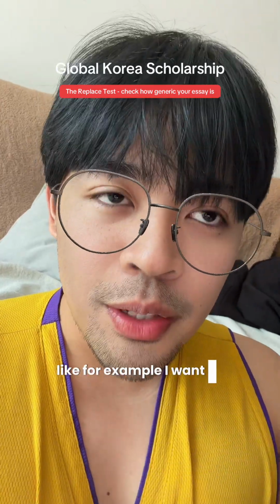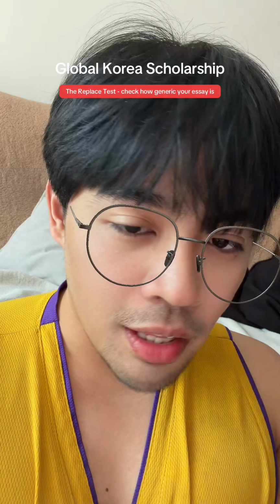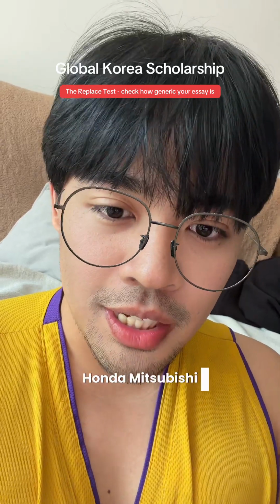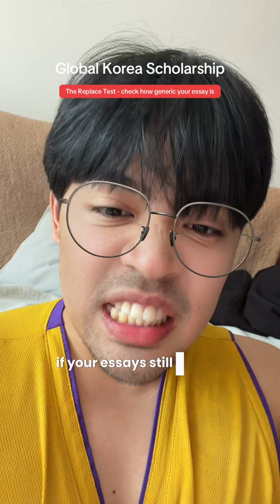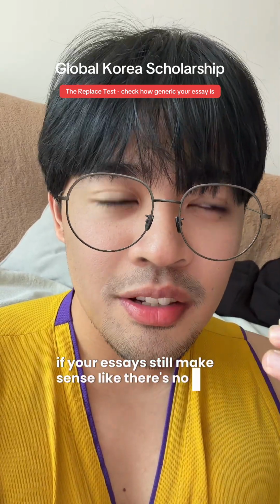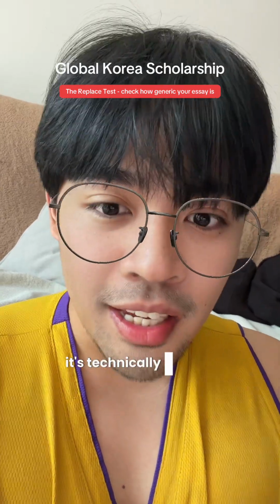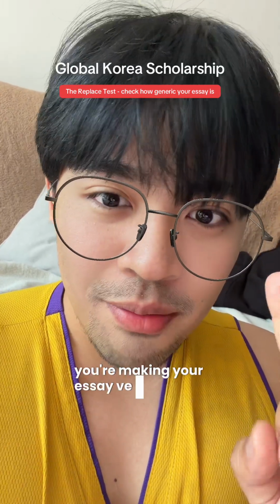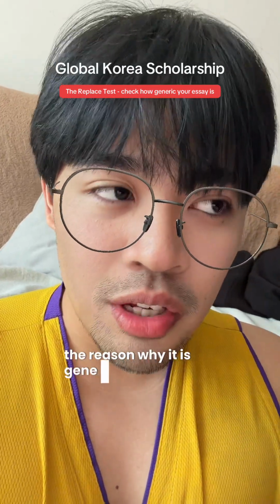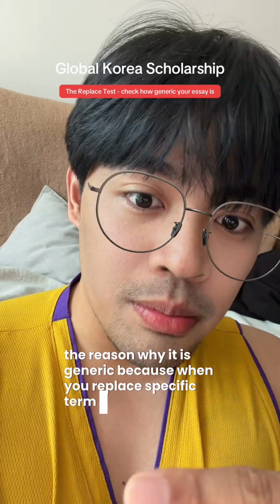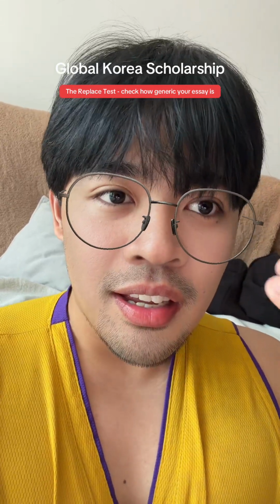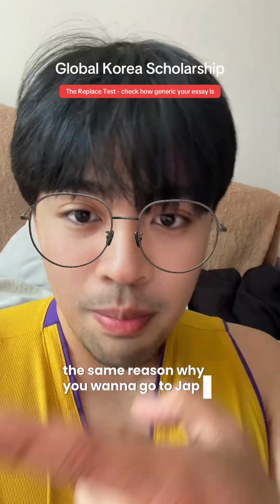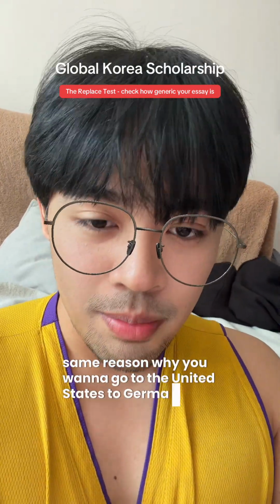Like, for example, I want to study in Japan because it's a technologically advanced country with big companies like Toyota, Honda, Mitsubishi. If your essay still makes sense, like there's nothing wrong with the essay, it's technically sound and applicable, like logical, you're making your essay very generic. The reason why it is generic is because when you replace specific terms, the essay still makes sense. Meaning, the reason why you want to go to South Korea is the same reason why you want to go to Japan, the same reason why you want to go to the United States, to Germany.